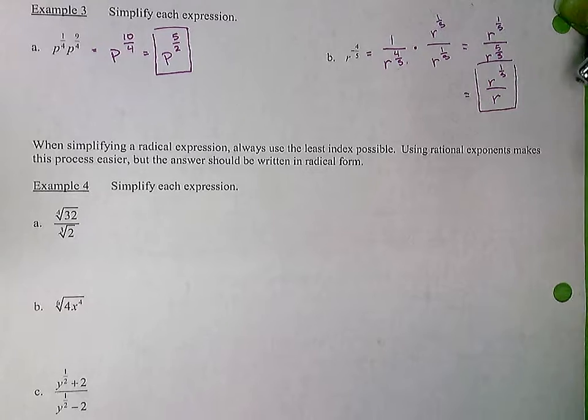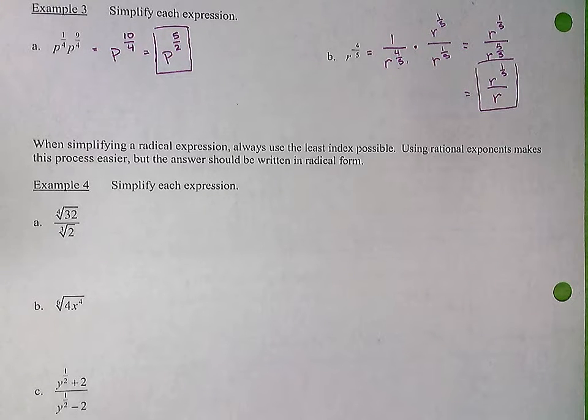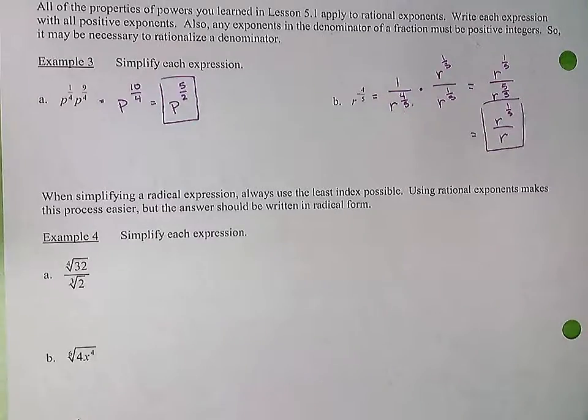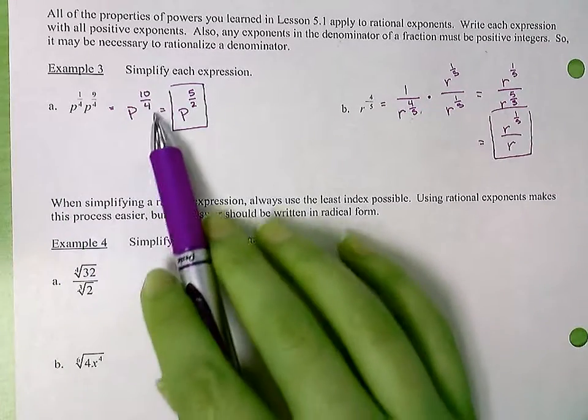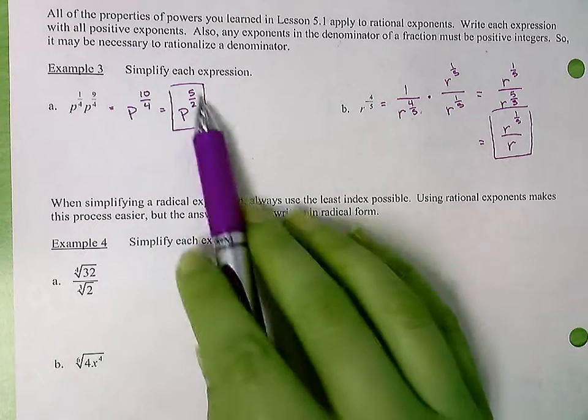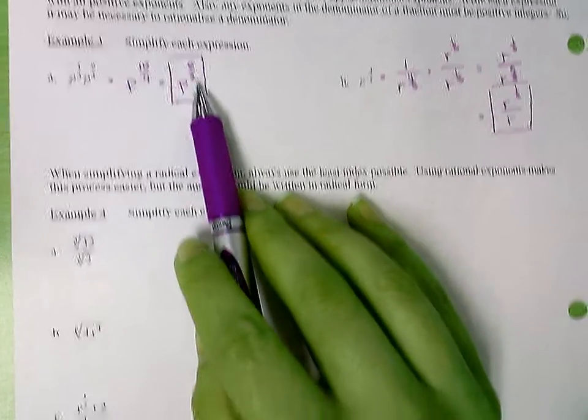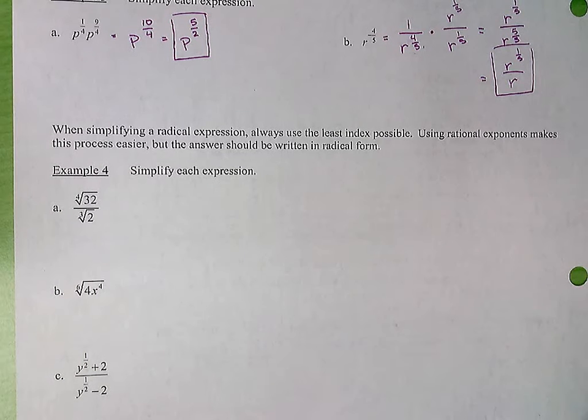All right, so when simplifying a radical expression, always use the least index possible. Using rational exponents makes this process easier, but the answer should be written in radical form. So if we change it into rational exponents, we need to change it back to radical when we're done. If I look back at example 3, letter A, we reduced this fractional exponent to 5/2. We can do similar things here because we want the least index possible.